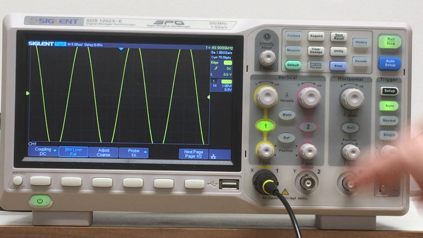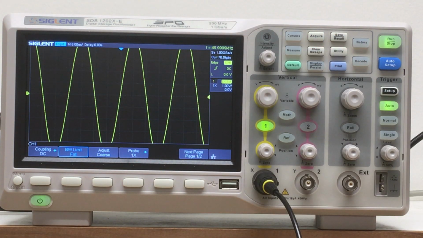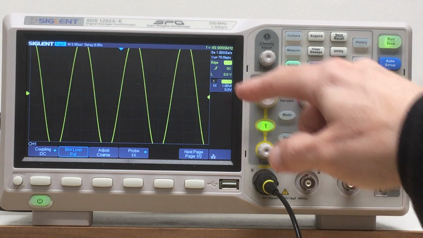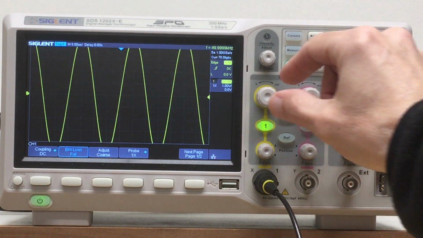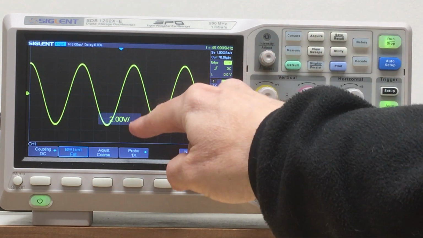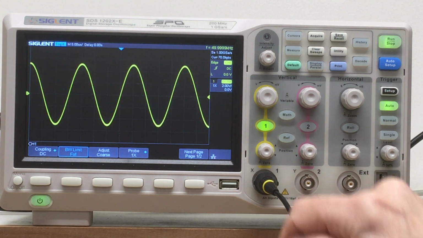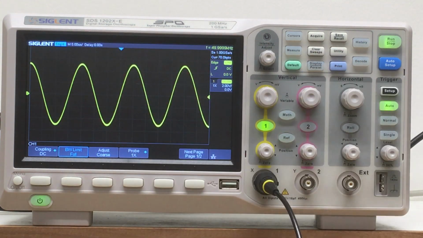But now notice we've got our sine wave, but we're clipping it at the top and the bottom, and we don't want to do that. So we need to reduce the gain of the vertical, or the y-axis, by turning the vertical knob down 1 notch to 2 volts per division. So now notice here we have 2 volts per division, and over here we have 5 microseconds per division.